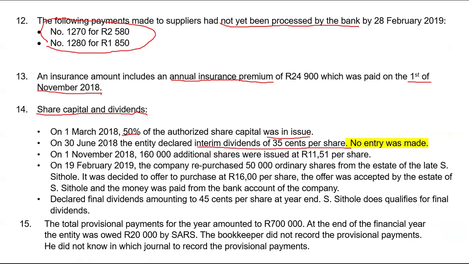cents per share. No entry was made. On the 1st of November 2018, 160,000 shares were issued at 11 Rand 51 cents per share. Okay. And then they said on the 19th of February 2019, the company repurchased 50,000 shares from the estate of Esitole.